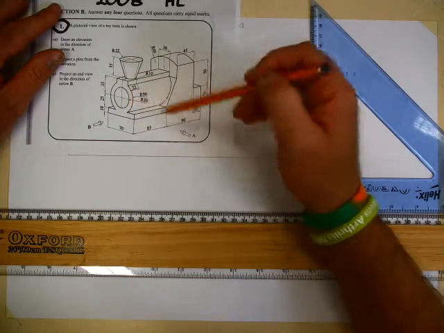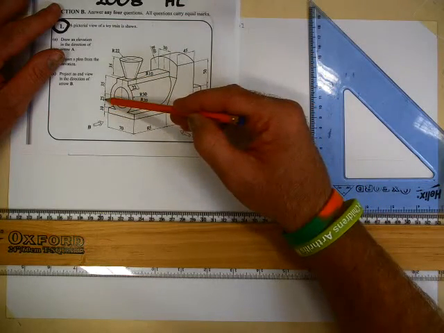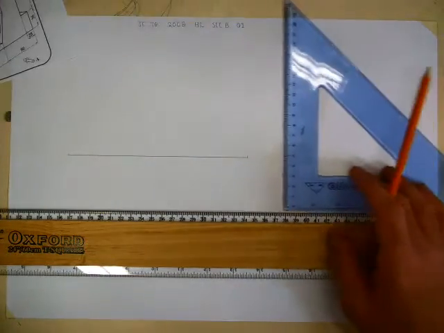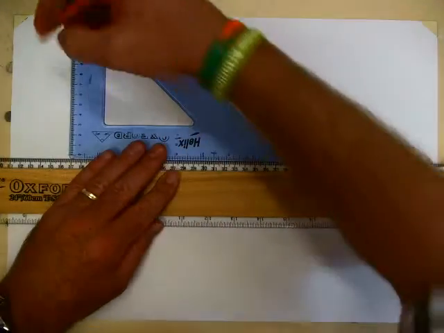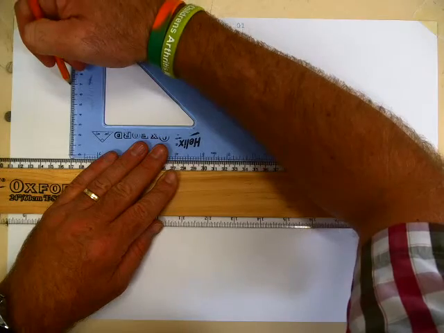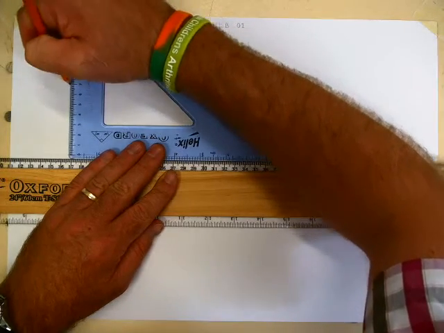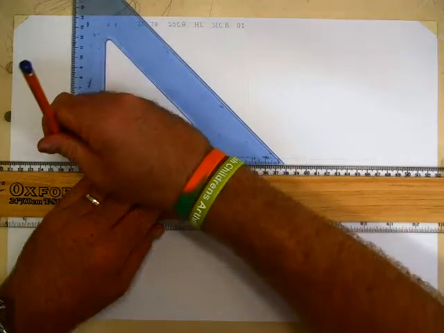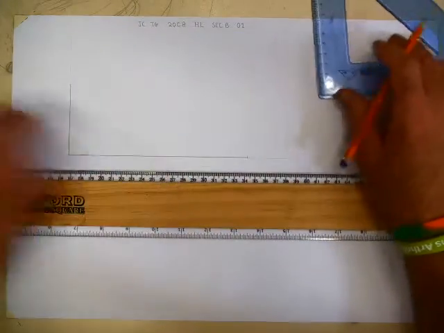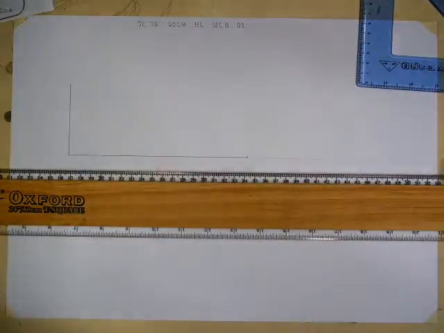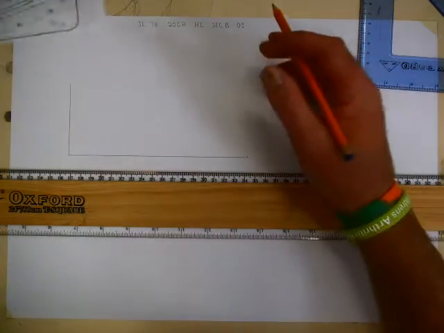Now the height from the bottom to the top there is 10 plus 25, which is 35, plus 35, which is 70. So I can mark my distance of 70 here on the left hand side, right, and that will go heavy. Now you should keep these light. I want you to see the progression as we move along, so I'm going to keep it heavy.